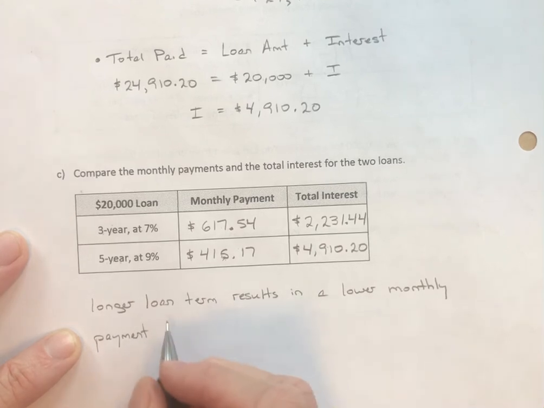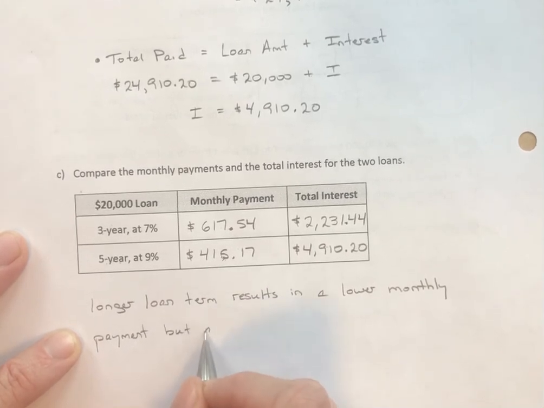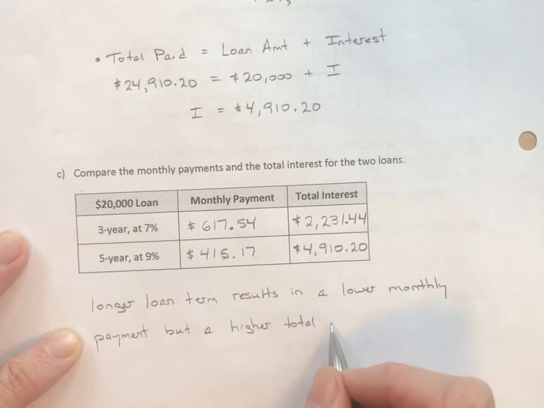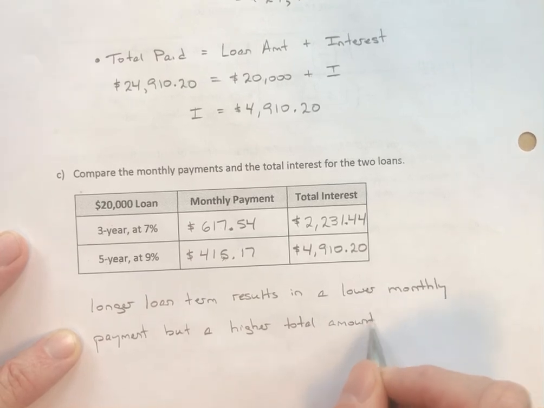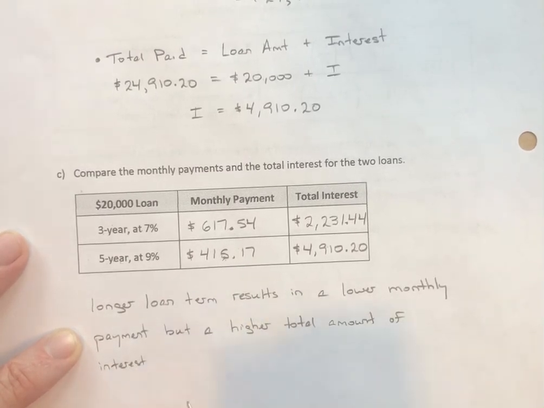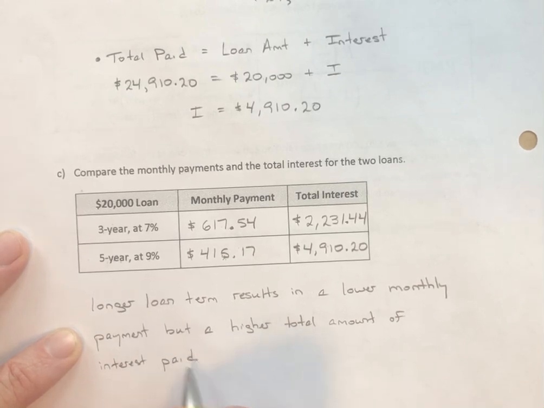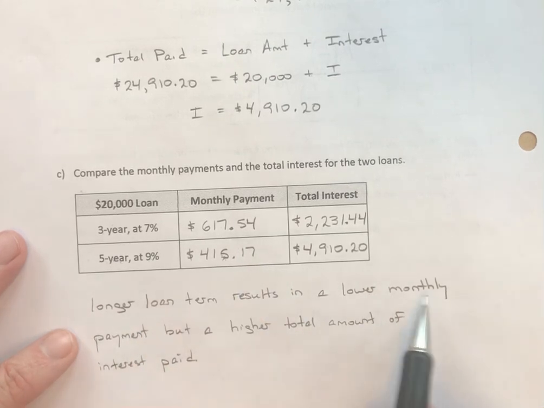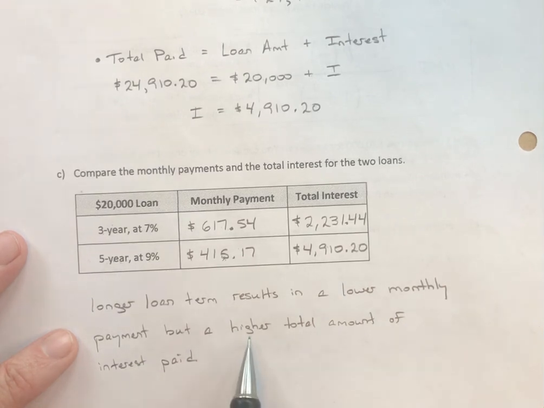That's kind of nice, but a higher total amount of interest paid, and hence a higher total amount paid for the car. So again, that longer loan term was good for the monthly payment, a lower monthly payment, but not so good for the total amount of interest you paid, which equates, of course, to the total amount paid for the car.